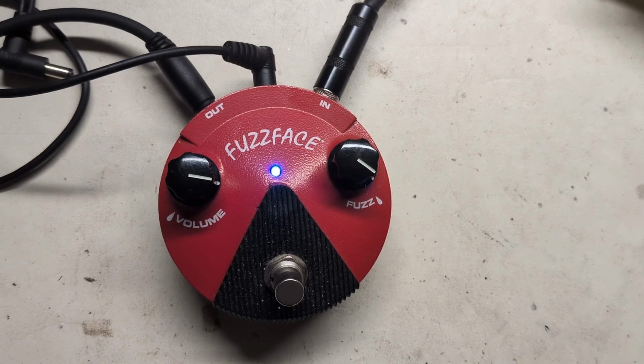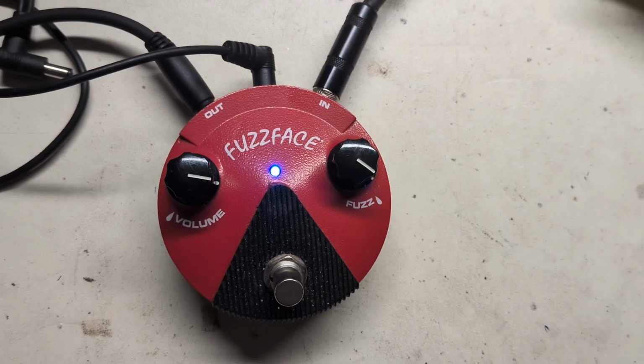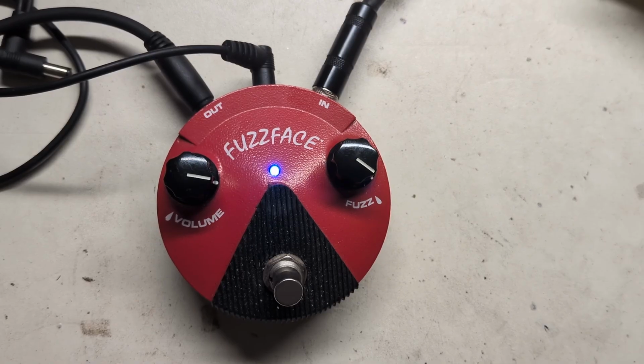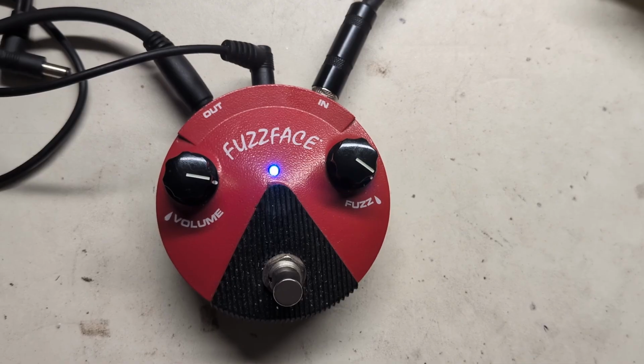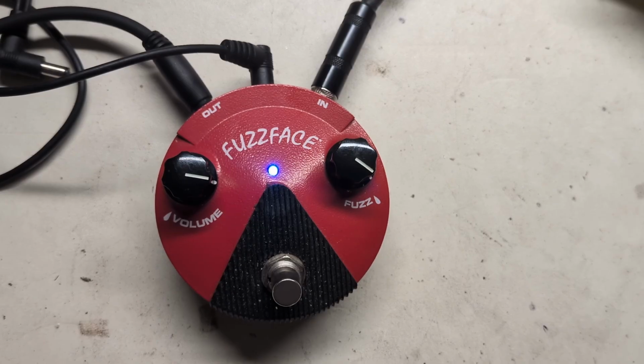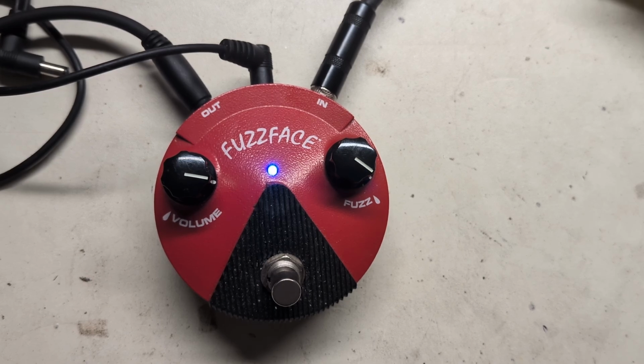So as we play, we can control the level of distortion we want and go from this clean sound to distortion and back, depending on how we want to express ourselves.